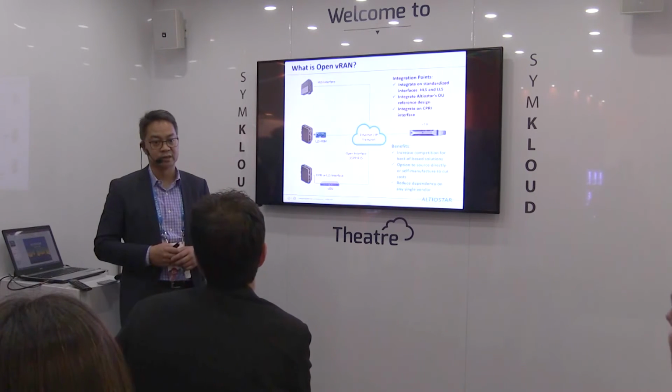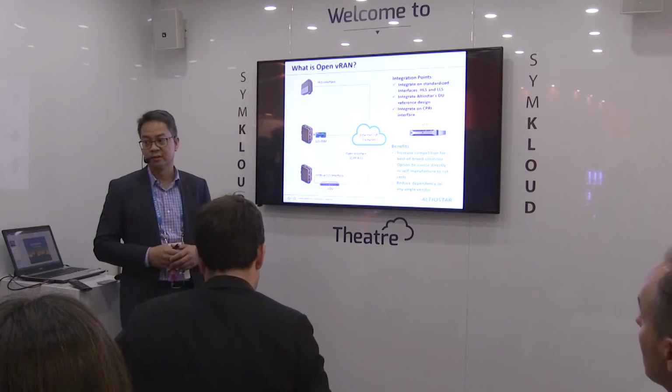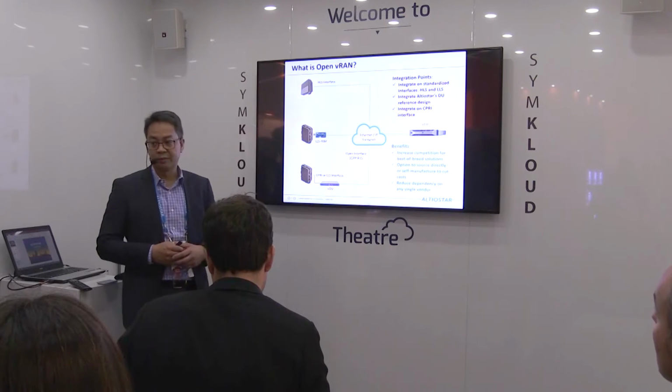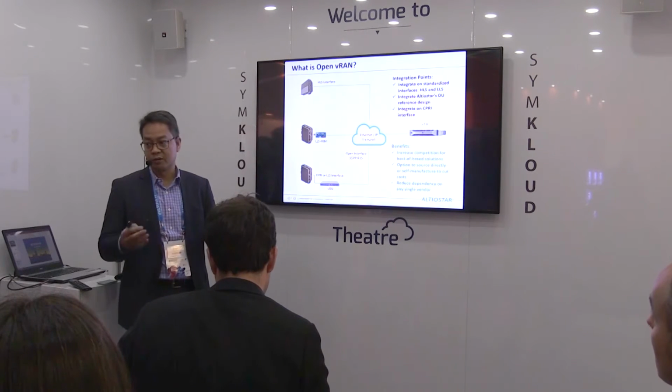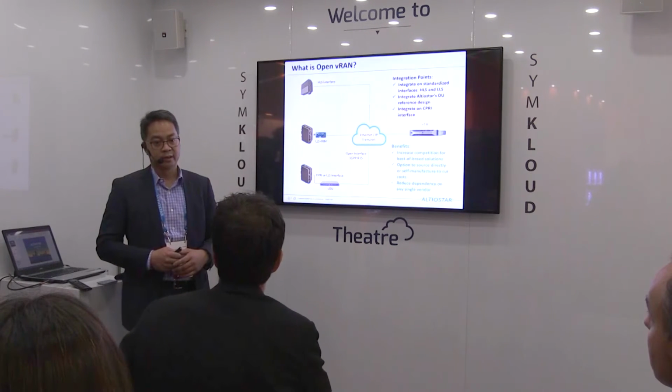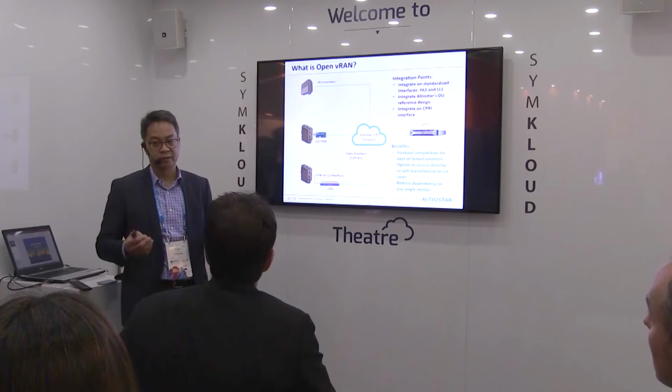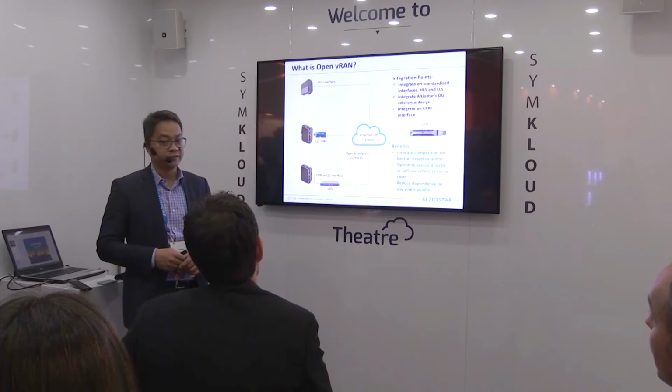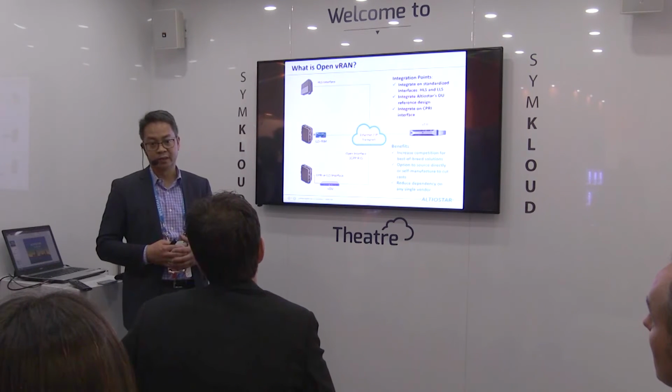Today we basically interface based on our standardized protocols, because there's no industry specification on the interfaces so far. So we implement them based on our standardized protocol, and we open up that protocol spec for third-party radios. But in the future, we will implement the standardized solution.